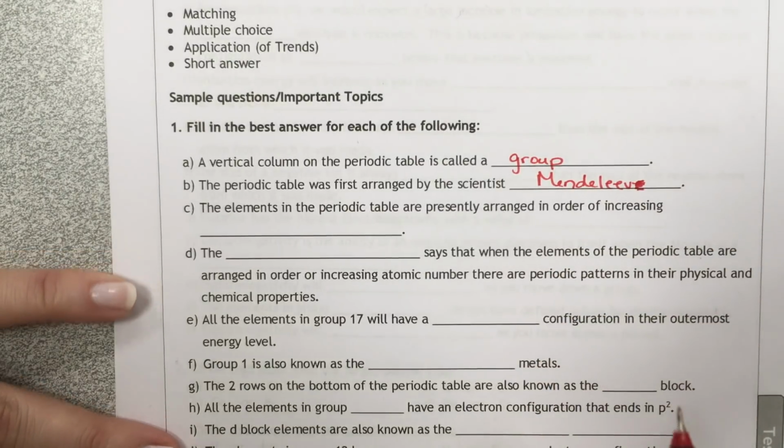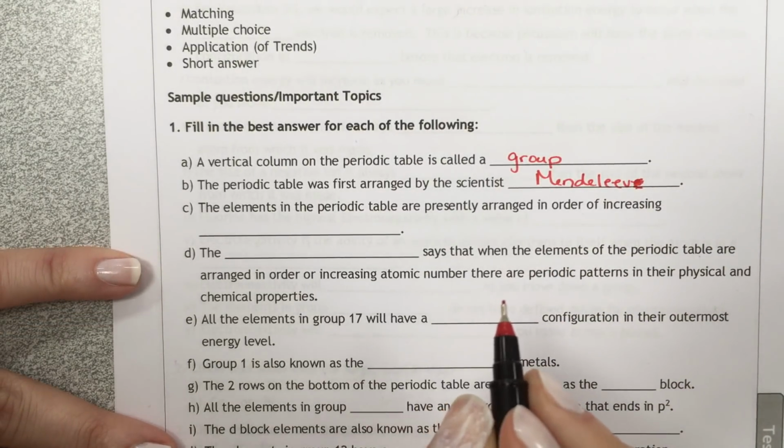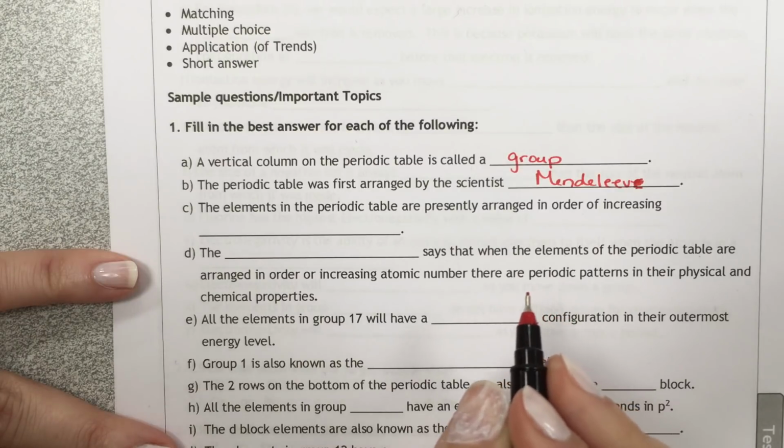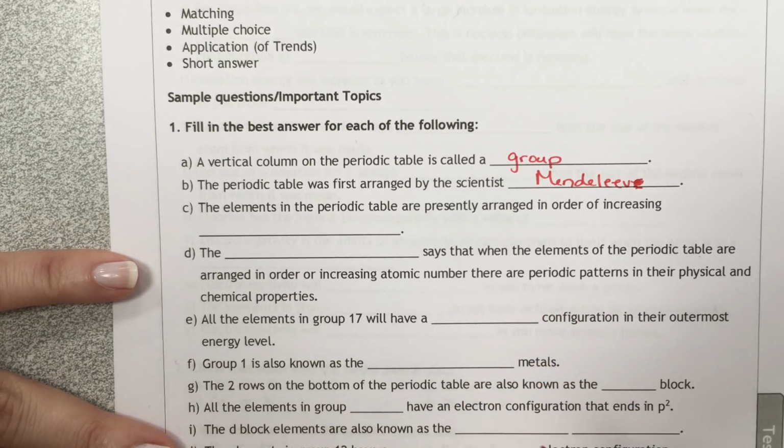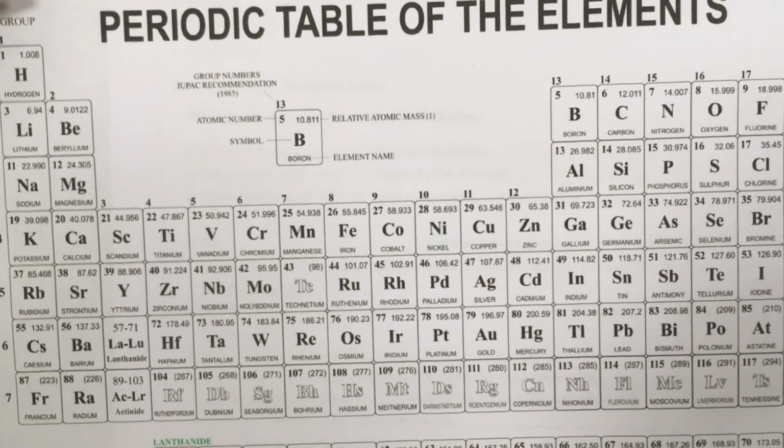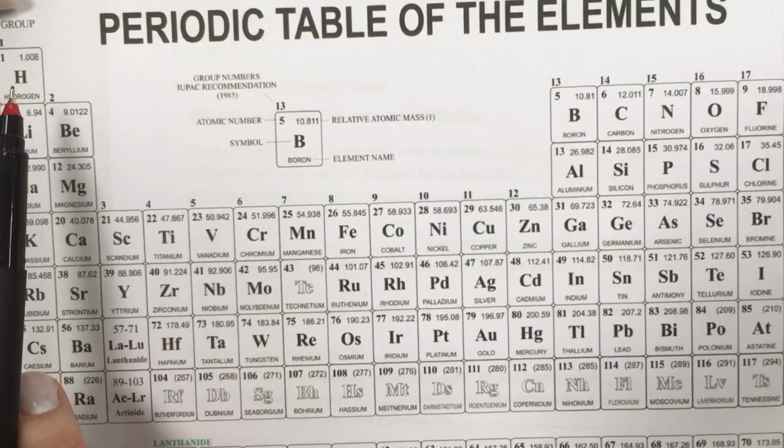Okay, the elements in the periodic table are presently arranged in order of increasing what? Moseley improved on Mendeleev's periodic table.